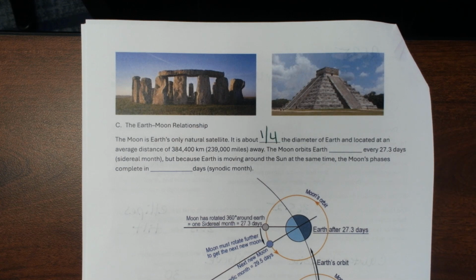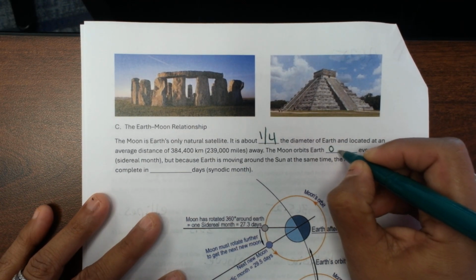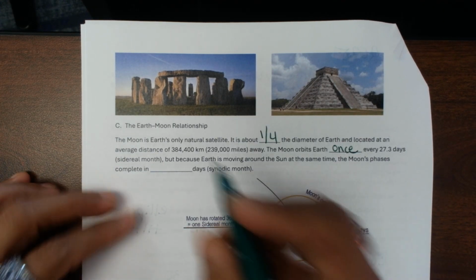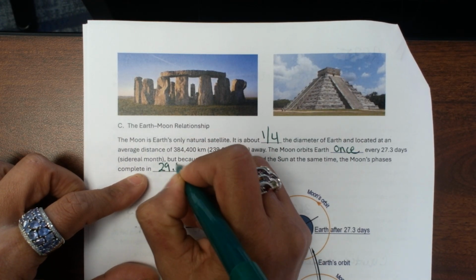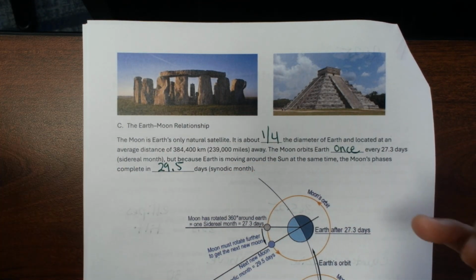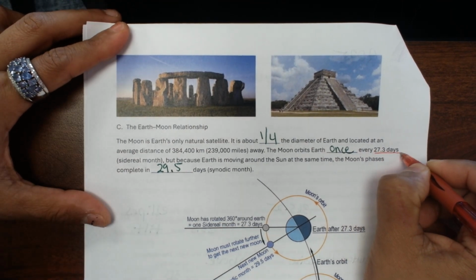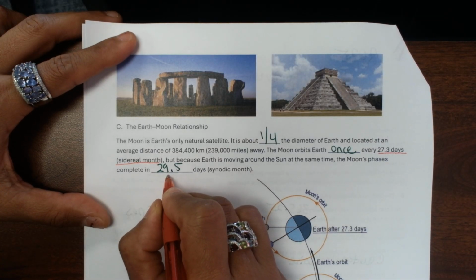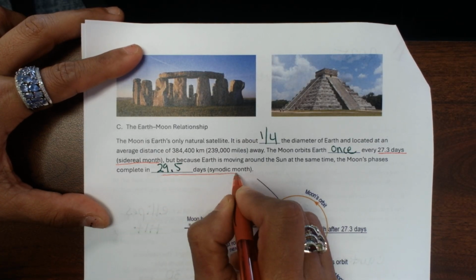It says that the moon orbits Earth once every 27.3 days, which is a little bit off. Okay, but because the Earth is moving around the sun at the same time, the moon's phases, it says here, complete in 29.5 days. So I know I'm going to misspeak if I say it here. 27.3 days is what we call sidereal month, and 29.5 days is what we call synodic.